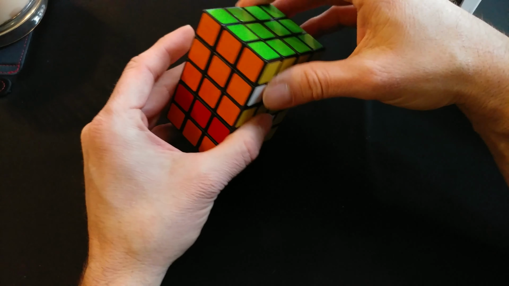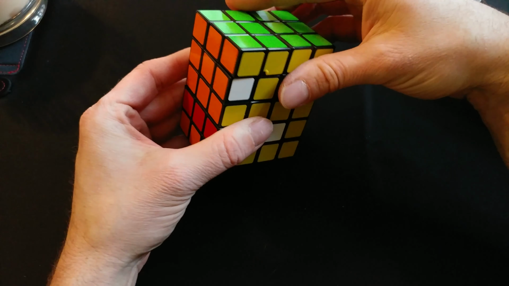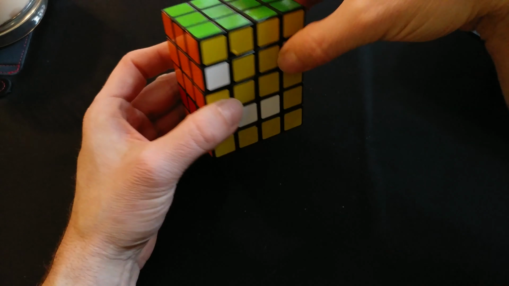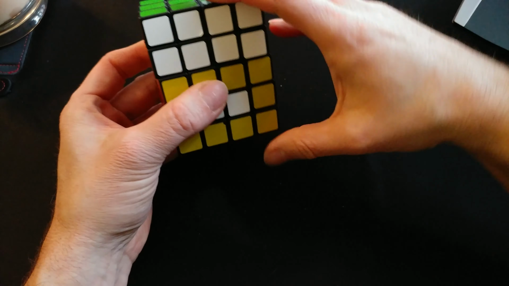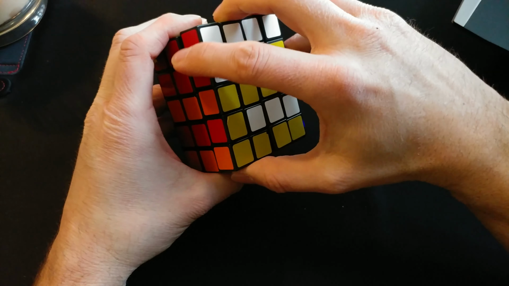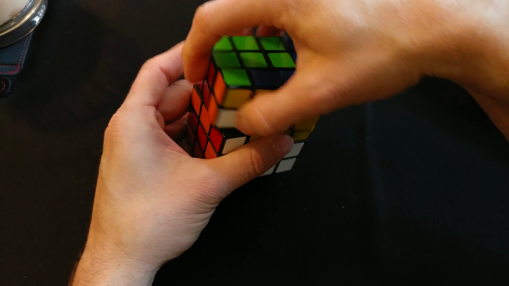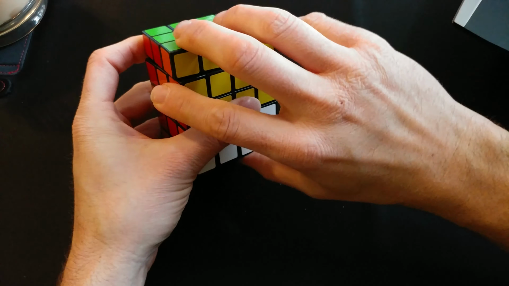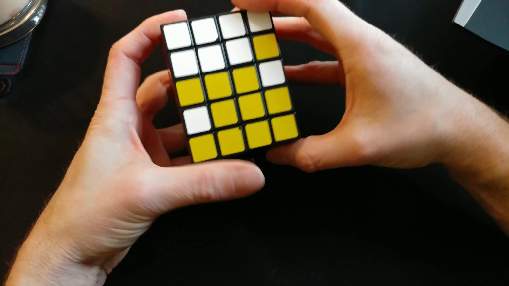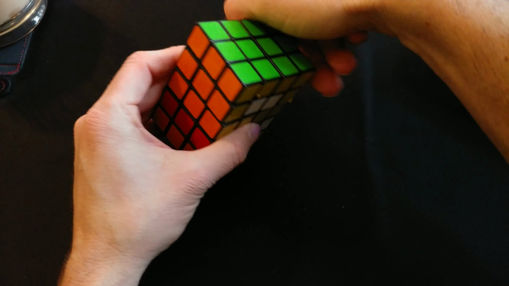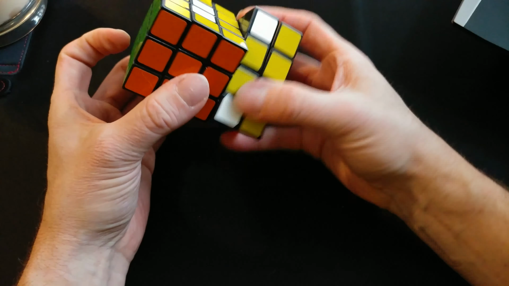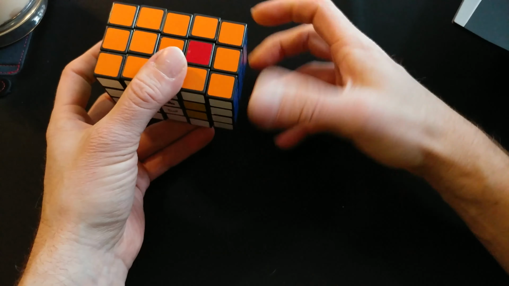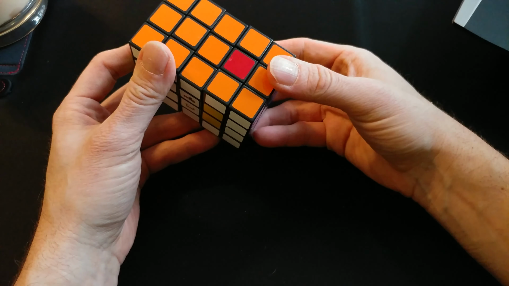Let's just go ahead and split it right up here in the middle, or right here. We're going to go up 2, R2, F2, up 2, F2, R2, up 2. Okay, and we're going to bring this back. Yep.